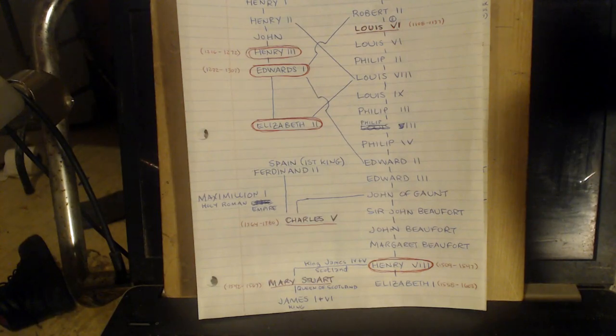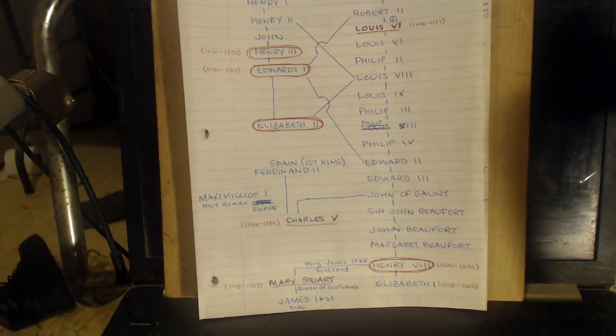Aaron Burr was the 4th vice president. Alexander Hamilton was the 1st secretary. See, they're always secretaries of everything. Secretary of Treasury. And Aaron Burr shot and killed Alexander Hamilton. So let's look at their stuff. Let's check them out.